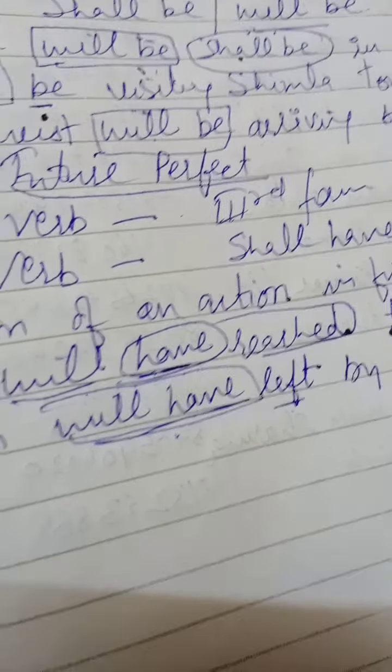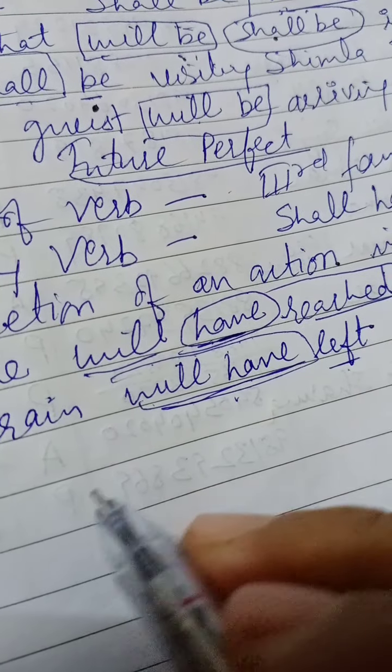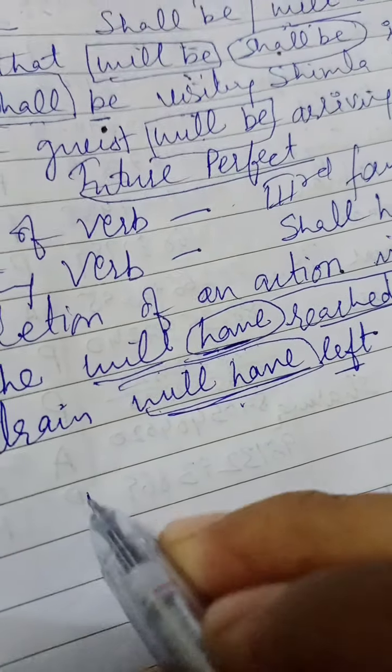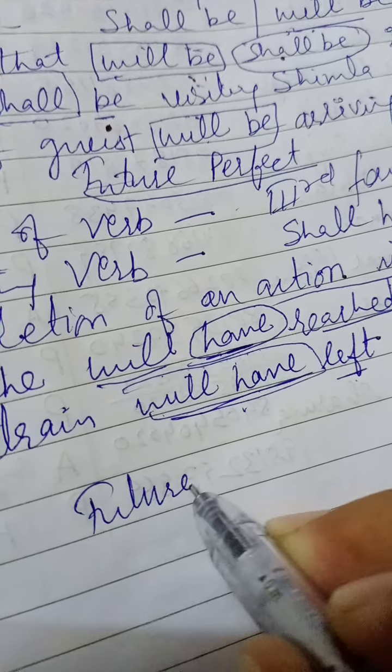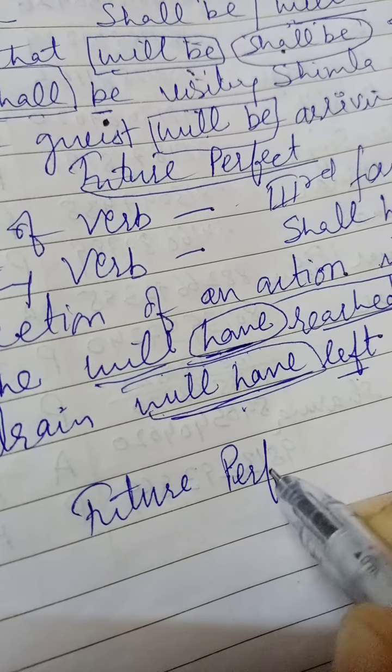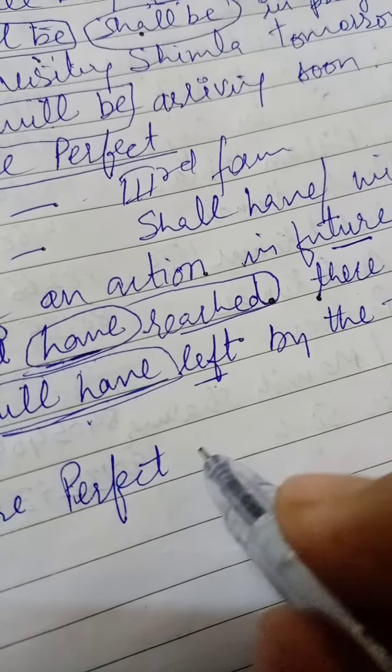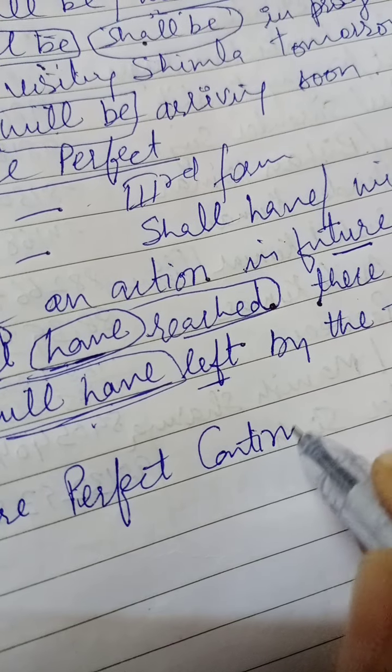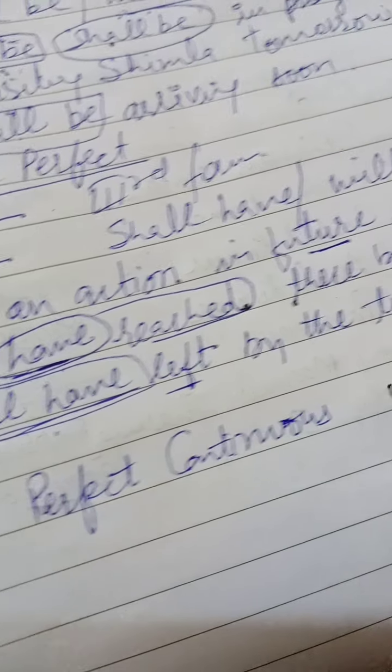Now last one is future perfect continuous tense.